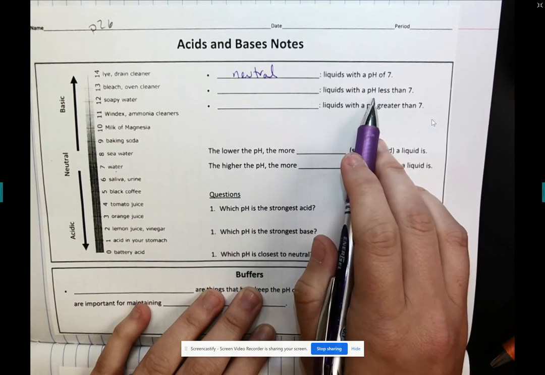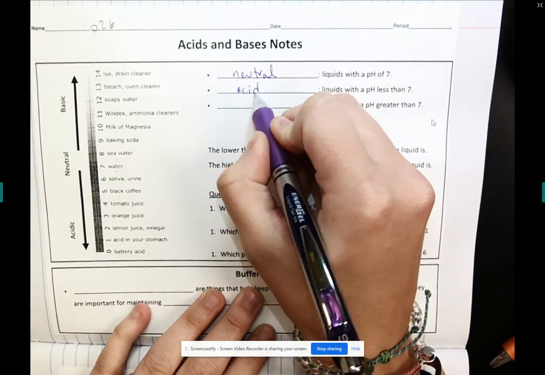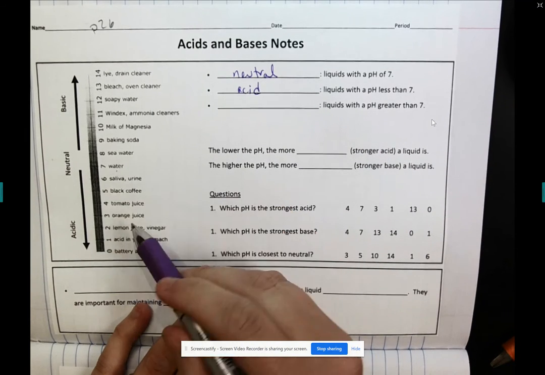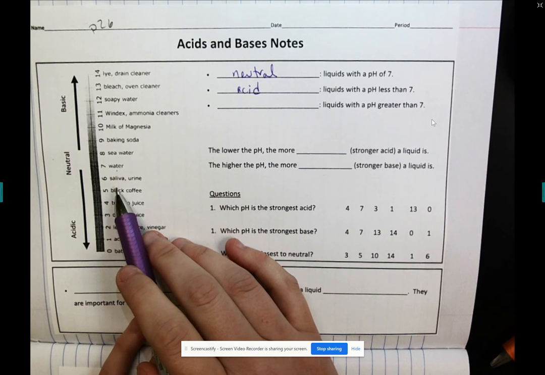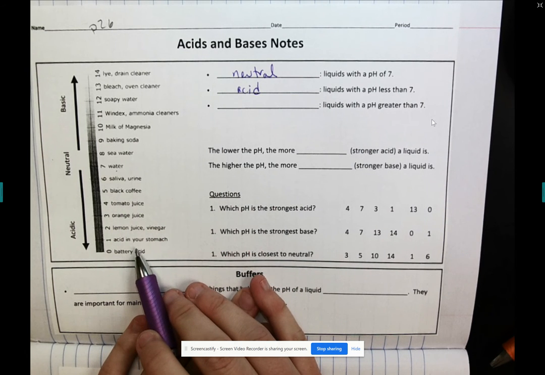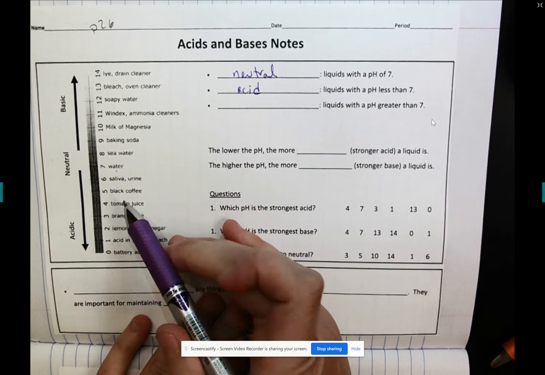Any liquids with a pH less than 7 is called an acid. So less than 7, like our saliva, is not necessarily that acidic, but something all the way down at the bottom, like battery acid or the acid in our stomach, has a very high acidic rate compared with our saliva.